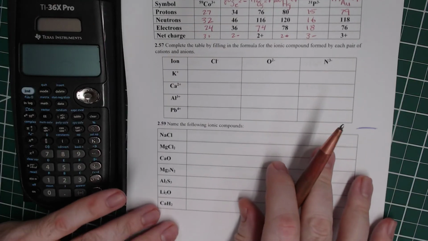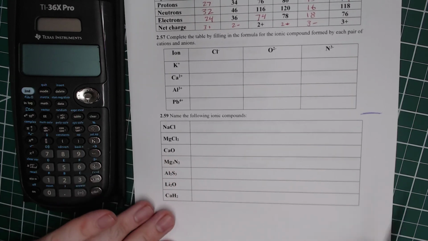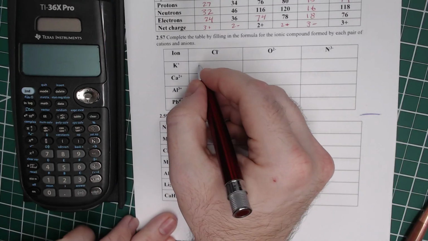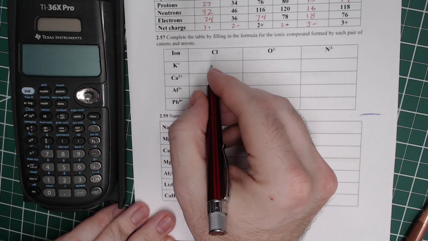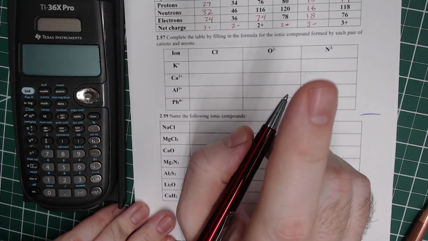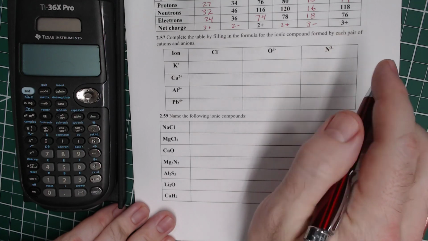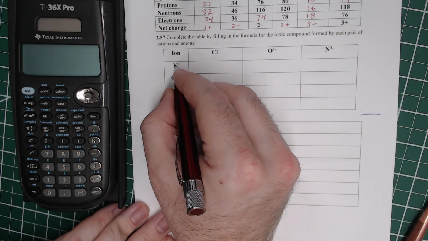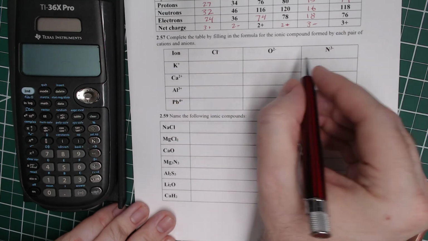All right, so here is number 57 on the in-class assignment. When you're writing out the empirical formula for these compounds, you always want to put the cation first and the anion second. We just do that by convention. We never put the anion first. We always put the cation first.